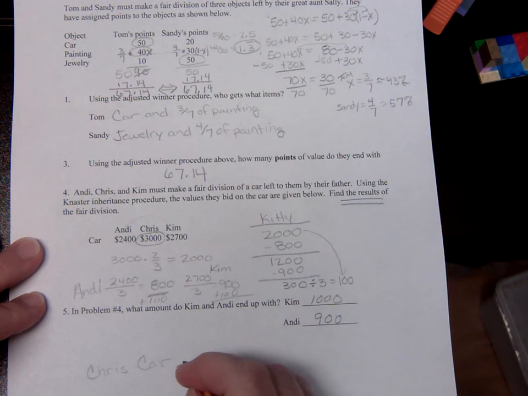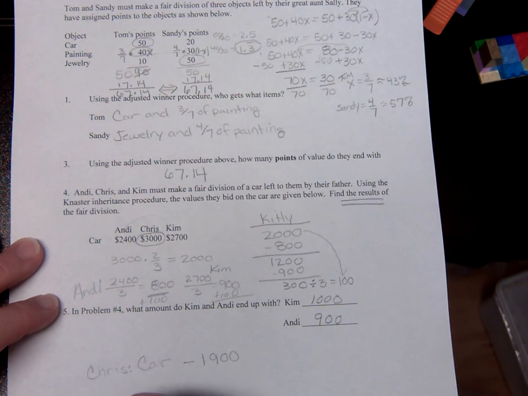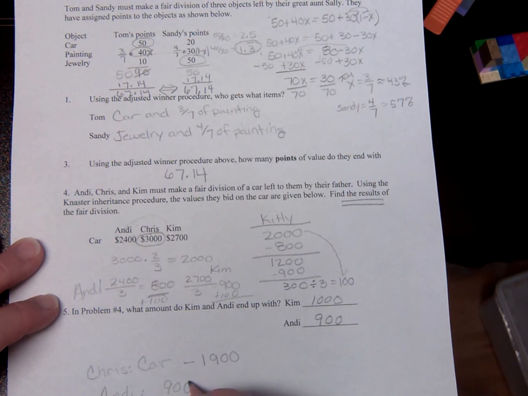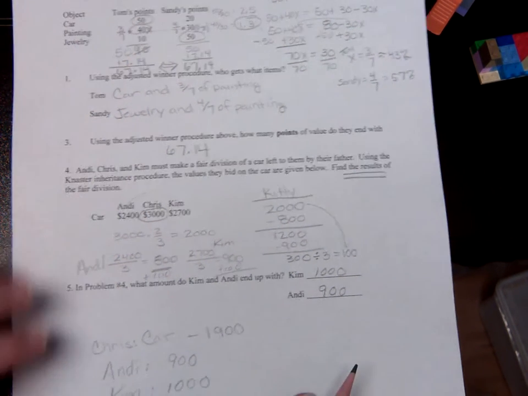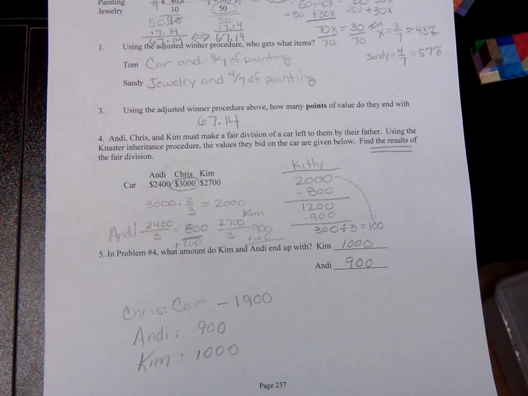So he actually had to pay $1,900 to get the car. Andy ended up getting $900. And finally Kim gets $1,000. And that would be the final results for the Nasser inheritance problem.